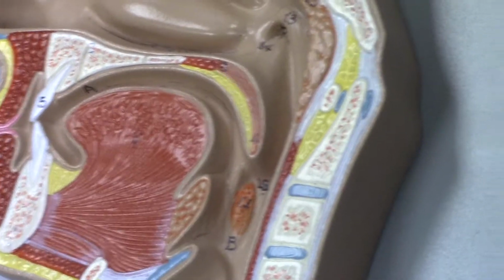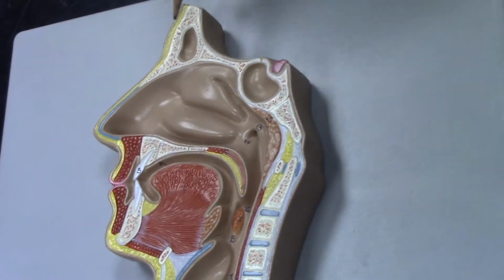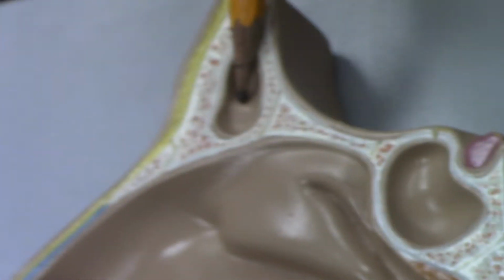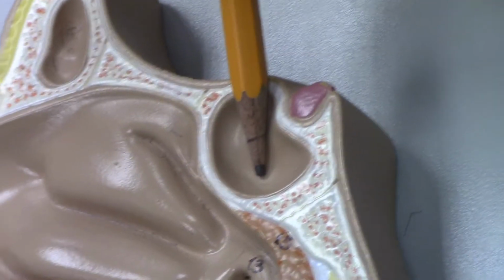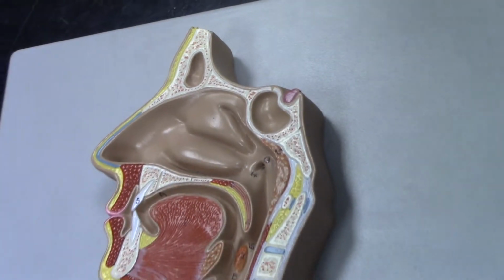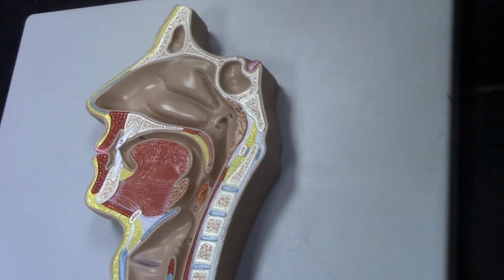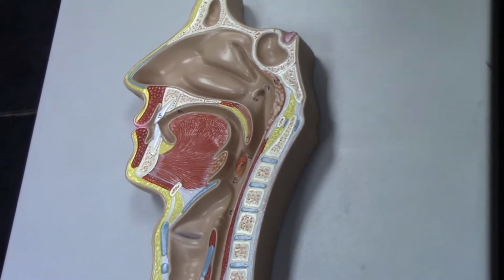Next, we have the paranasal sinuses. In this model, you can see the frontal nasal sinus and also the sphenoid nasal sinus. What cannot be seen are the maxillary and sphenoid paranasal sinuses. These are just air-filled spaces that surround the nasal cavity.